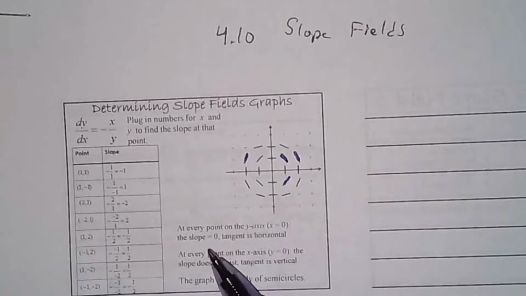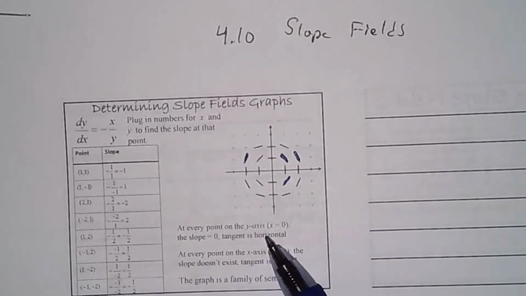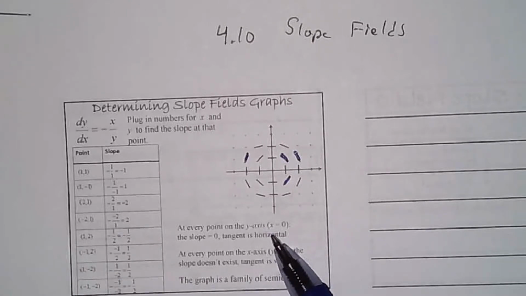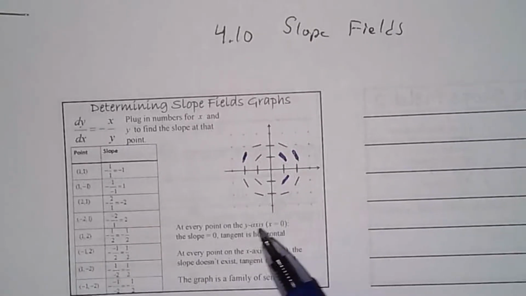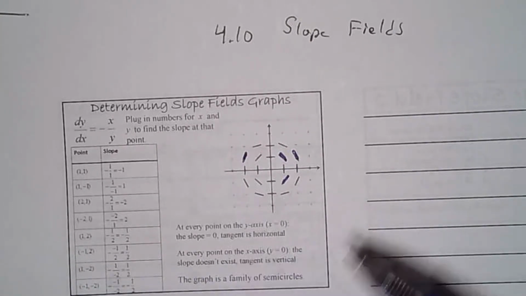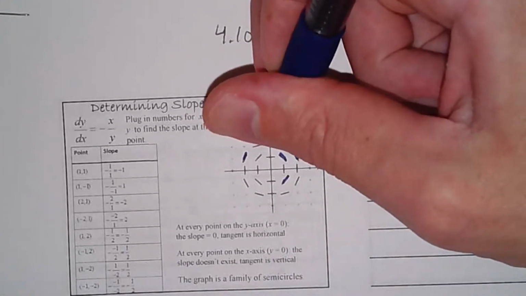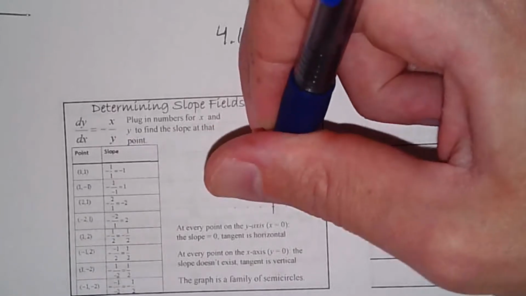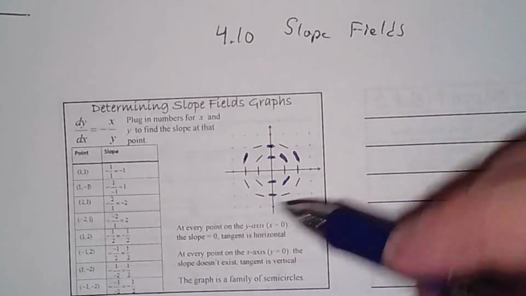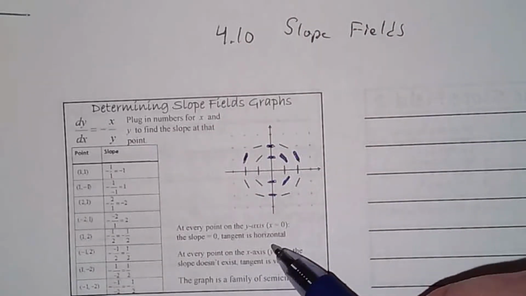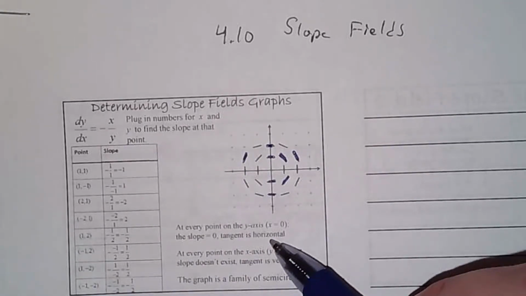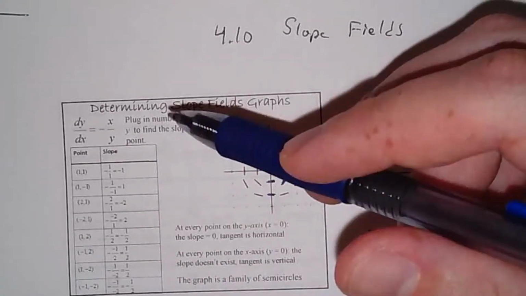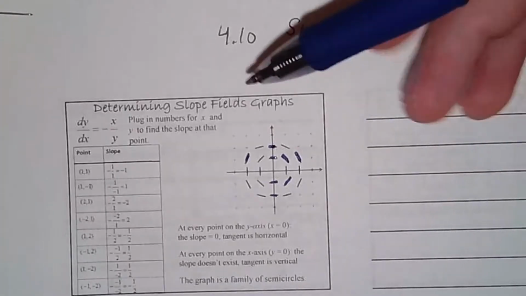Now, you also notice that at every point on the y-axis, x equals 0, the slope is equal to 0. So you can see here, this slope is equal to 0, this one, and this one. The tangent line is horizontal at those points. Now that's just for this differential equation. It doesn't mean it's always going to be that way.